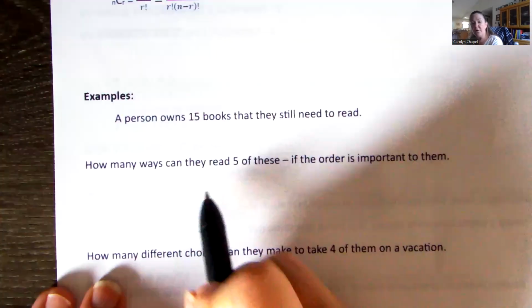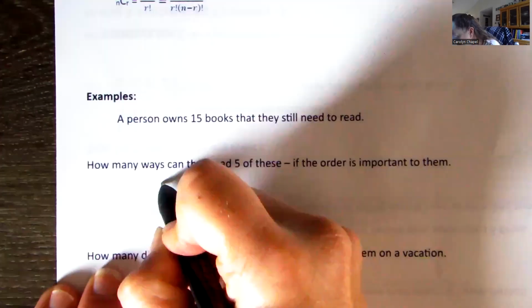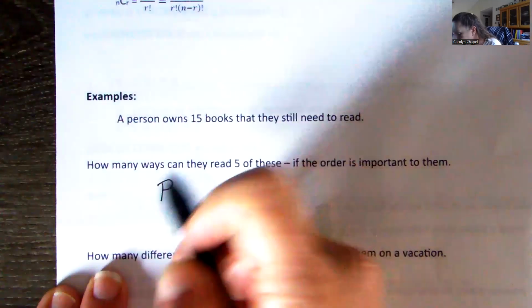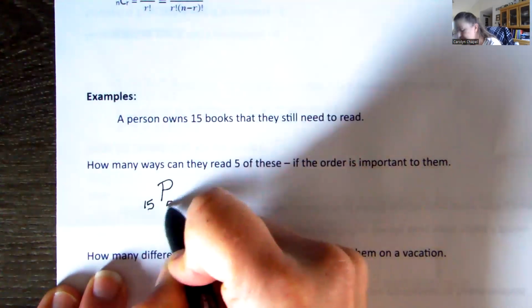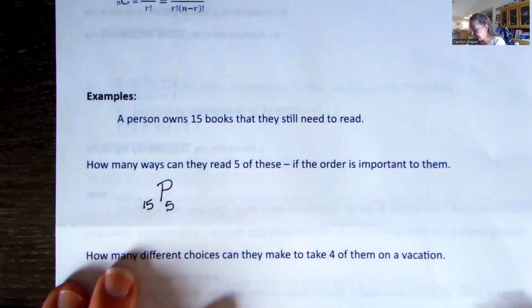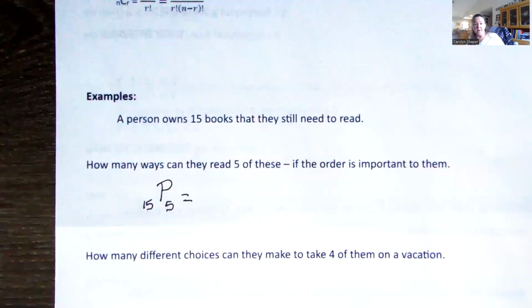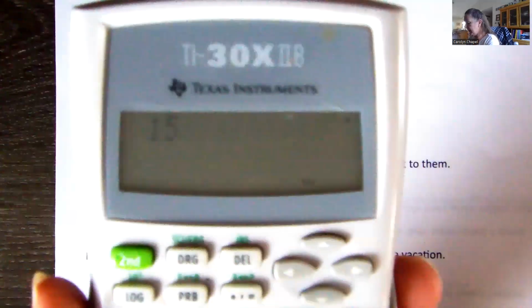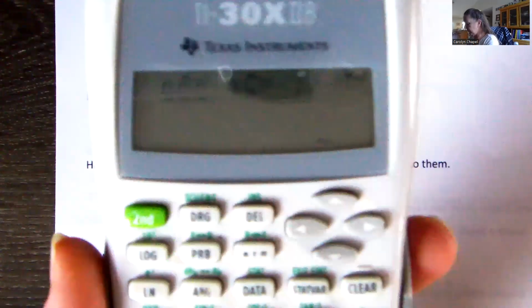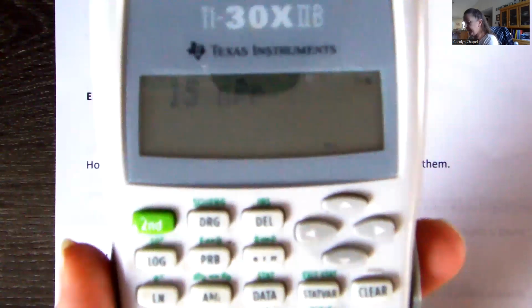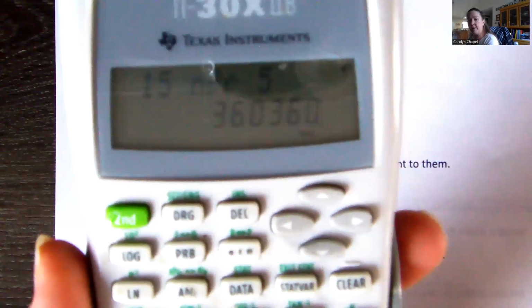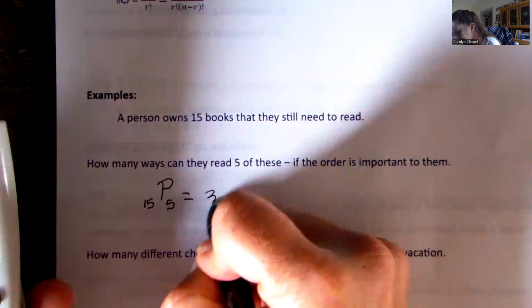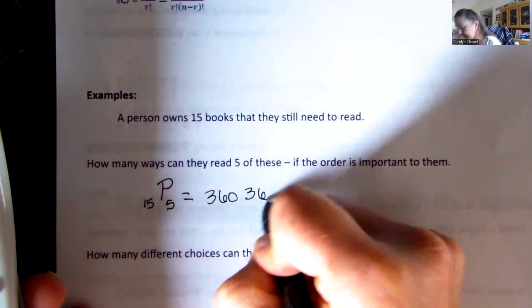So since we are ordering them, this is a permutation. And we had a total of 15 objects, which we are picking 5 to order. And then going to my calculator, again, 15, get my P, which is the first one, and then type in the 5, hit my equal button again. I get 360,360.